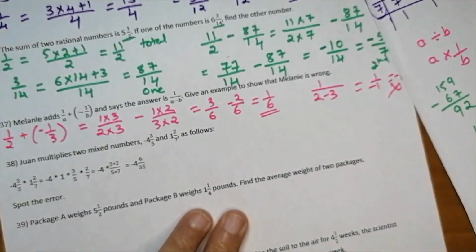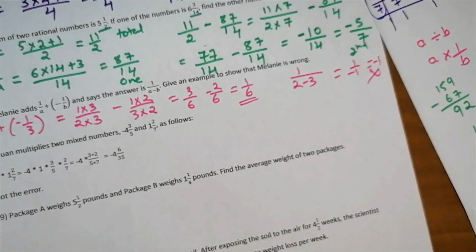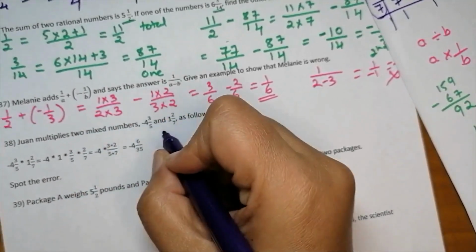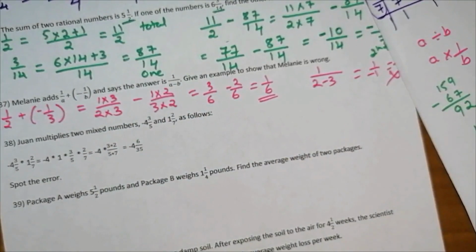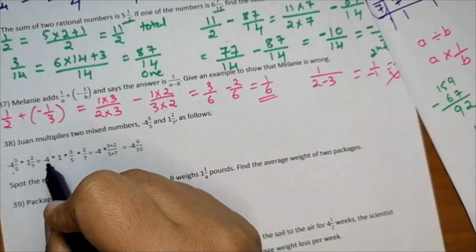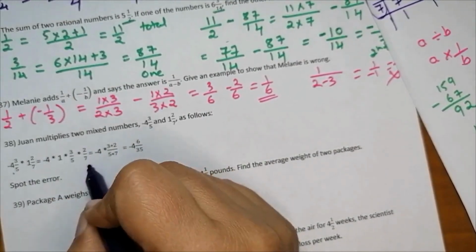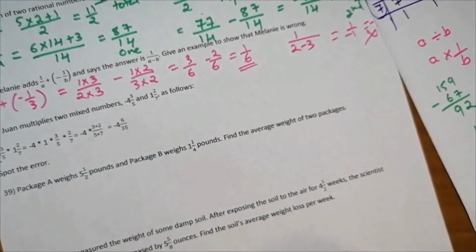Okay. And we are on 38th sum already, which means only 4 to go. Let's go fast. Okay. Juan multiplies two mixed numbers as follows. Okay, what is it doing? We need to tell the error, right? What is it doing? Okay, minus 4, then this one, then this. Okay, so it's just simply multiplying everything together. And that is wrong.